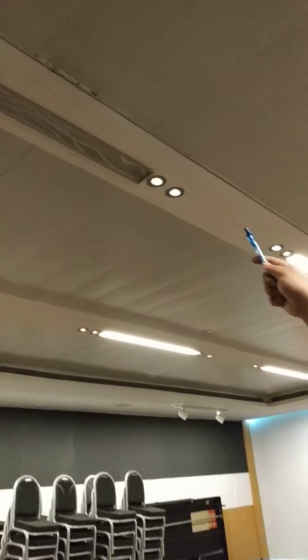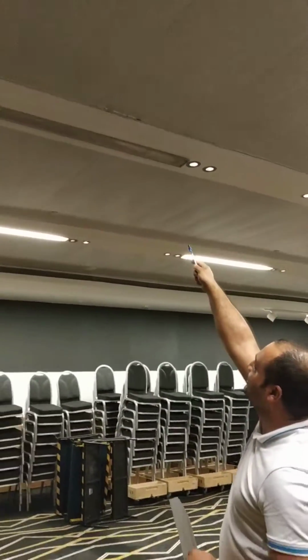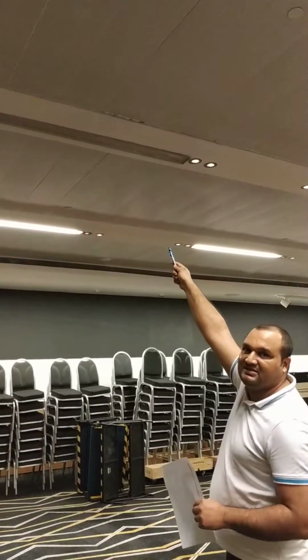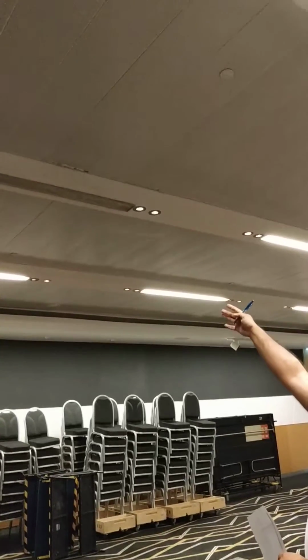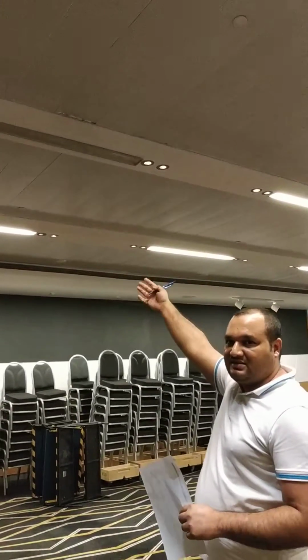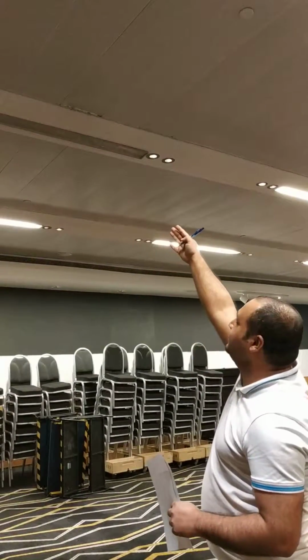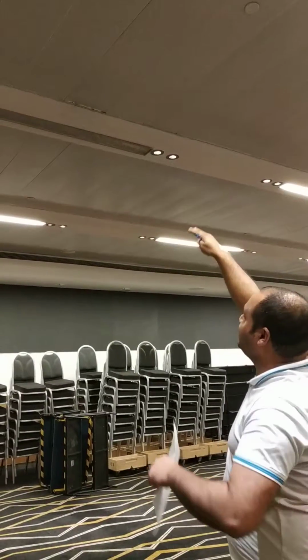Example, here got one metal ceiling, but previously somebody opened and never applied back the silicone. There is a gap. You can see the aesthetic look is not nice. So we have to create a CM and follow up to apply silicone and make it good, make it even. So this is for the ceiling.